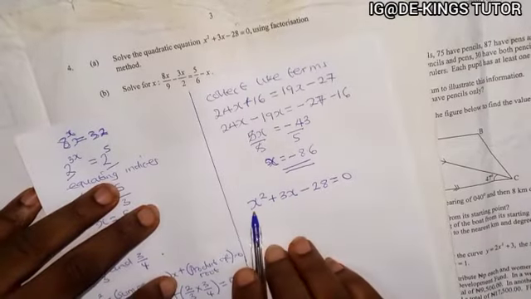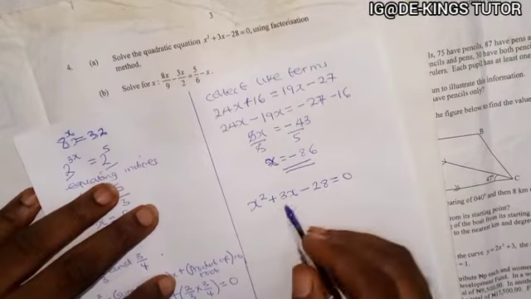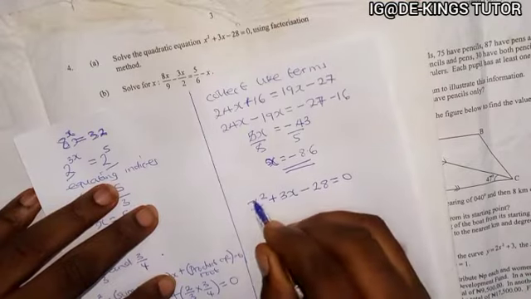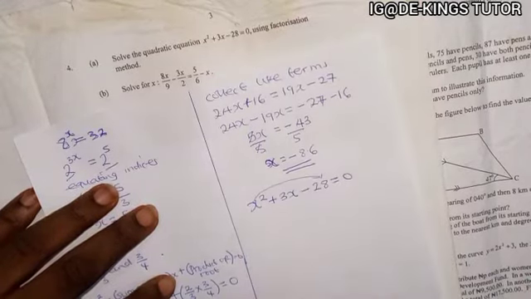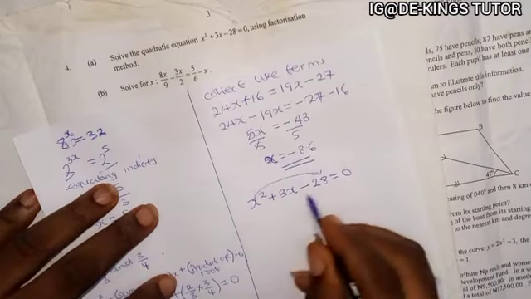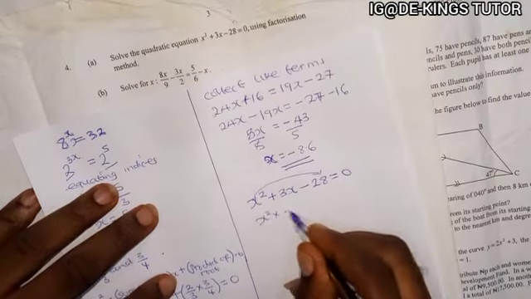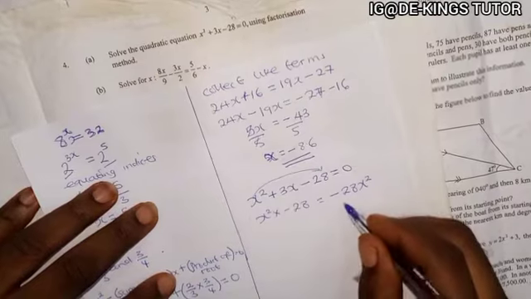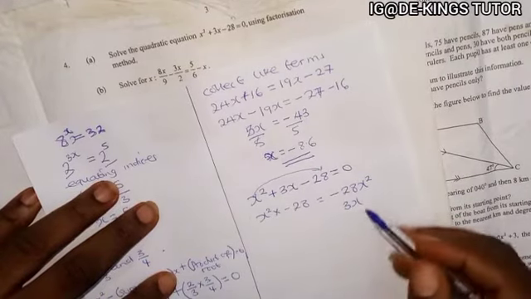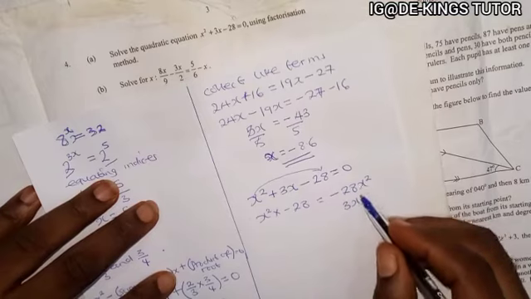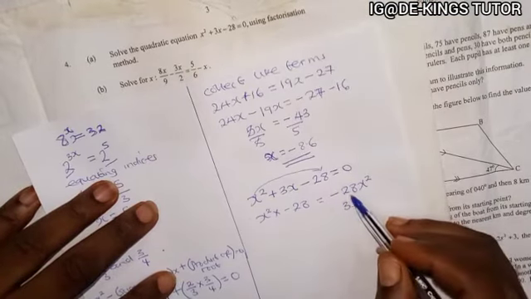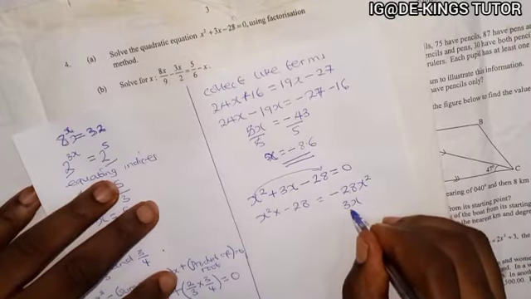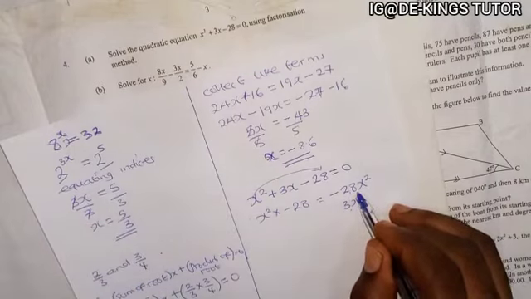Now, by factorizing this, I gave steps on how to do it. The first step is to multiply this by the last. So multiplying this by the last, we'll have x squared times minus 28, we have minus 28x squared, and you bring down the middle. Now you look for 2 numbers such that when you multiply them, it will give you minus 28x squared, and when you add them, it will give you 3x. And those 2 numbers must be factors of 28.